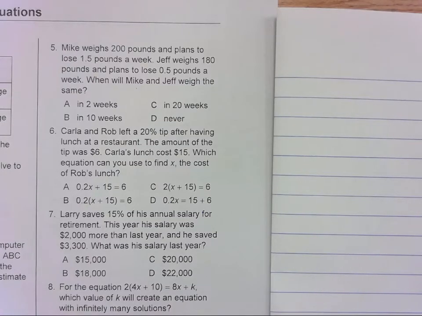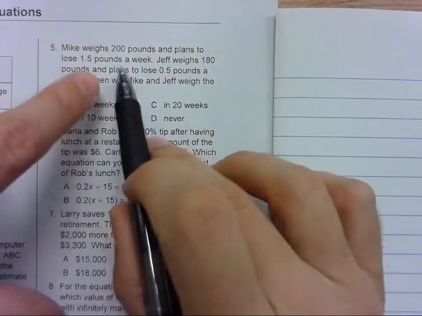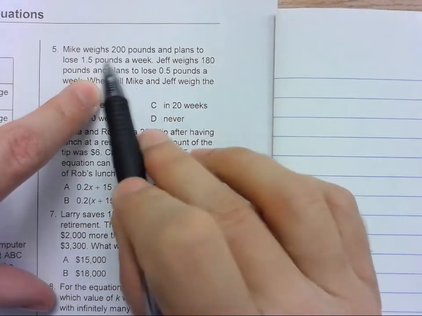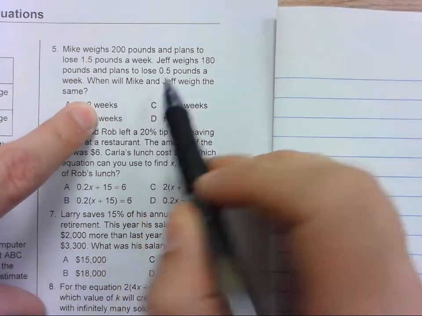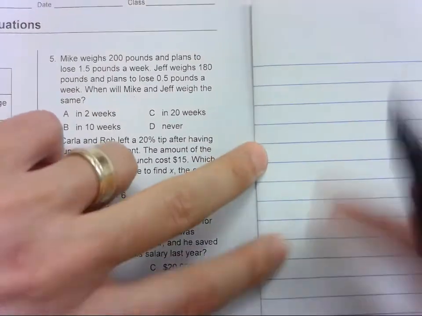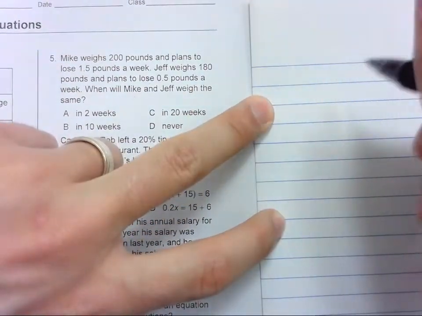All right, let's look at number 5. Mike weighs 200 pounds, plans to lose 1.5 pounds a week. Jeff weighs 180 pounds, plans to lose half a pound a week. When will they weigh the same? Okay, so Mike, when are they the same? So when are they equal?